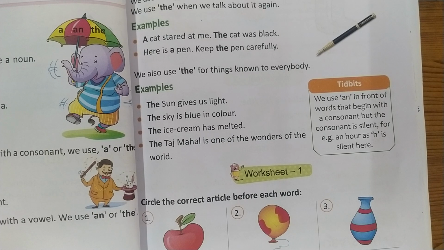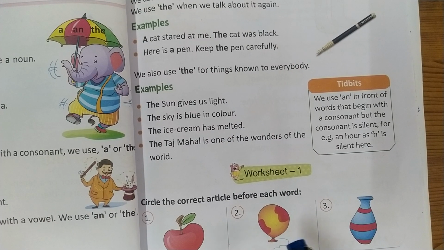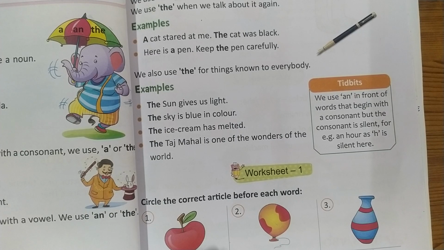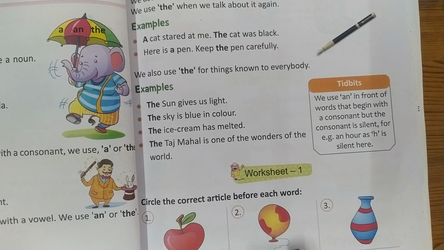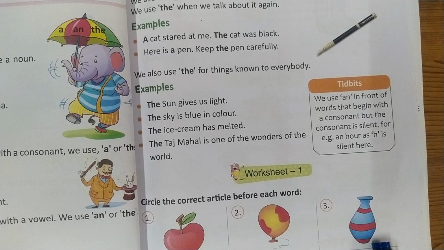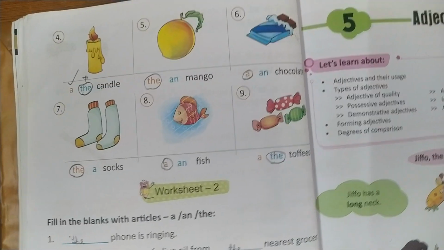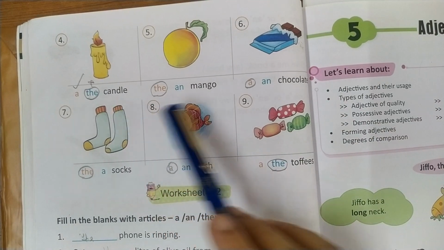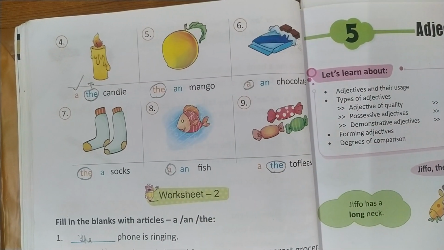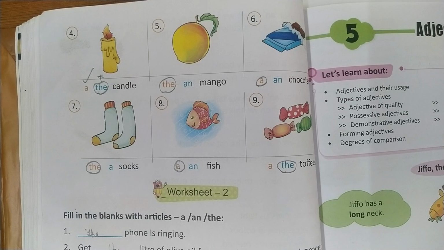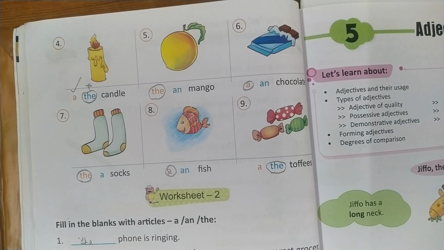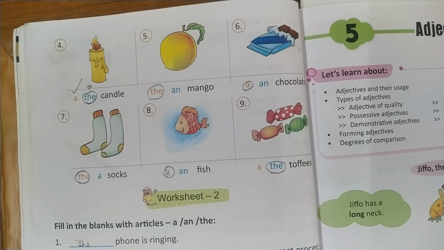Is it a apple or an apple? It is an apple. Is it a balloon or an balloon? It is a balloon because it is a singular countable noun. And in this case it is an apple because apple is starting with a vowel. So an apple. And this is a balloon. This is a vase, singular. Therefore a vase. Next, the candle, the mango, a chocolate, the socks, a fish and the toffees.